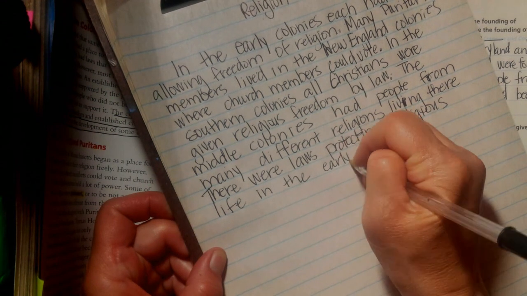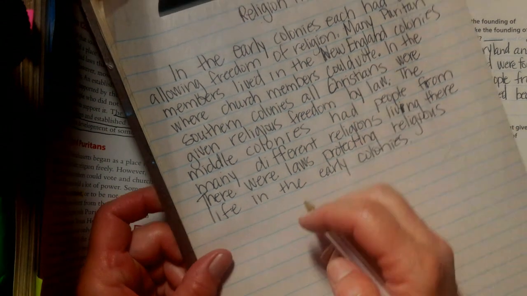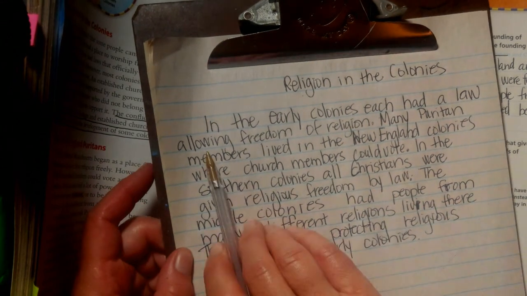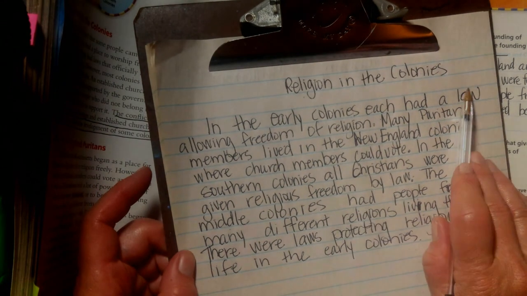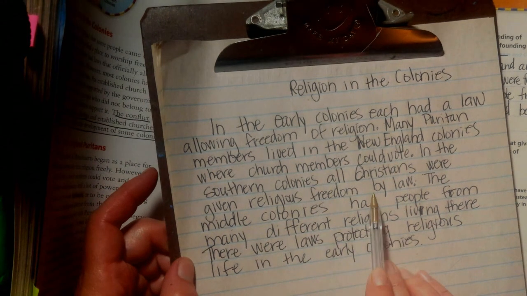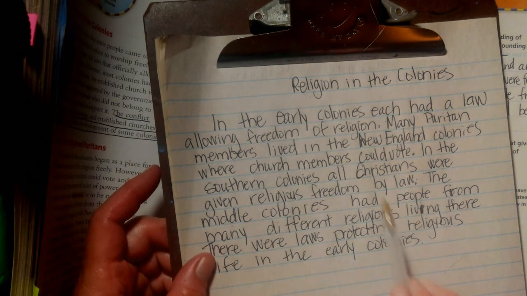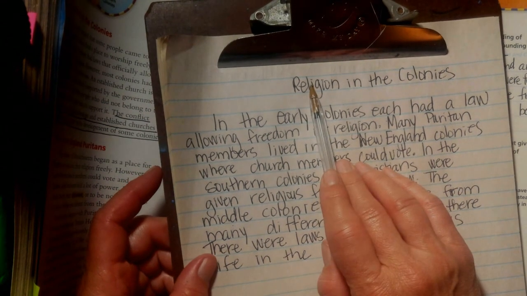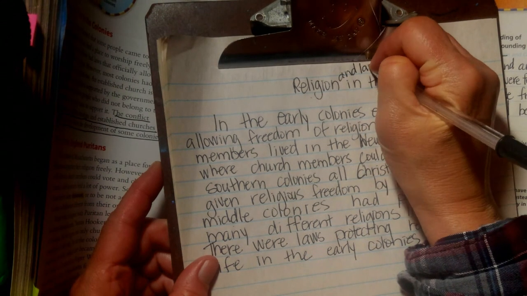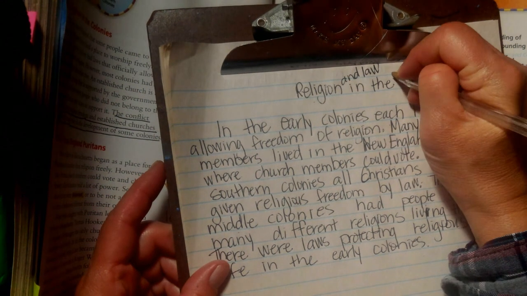Right, this is now where I go back, fix things, make it prettier, and then rewrite it beautifully. One thing I would definitely change now is my title, because after writing it, I realized I wrote about law. I stuck with one topic: the law in this colony, the law in these colonies, and the law in this colony. So I'm going to say religion and law in the colonies. Maybe I'd even add the word early here.